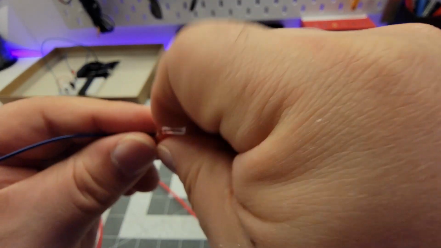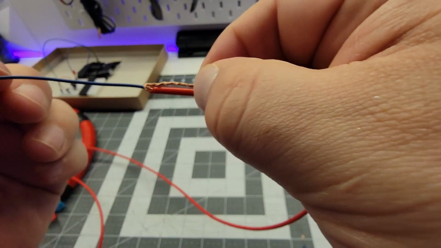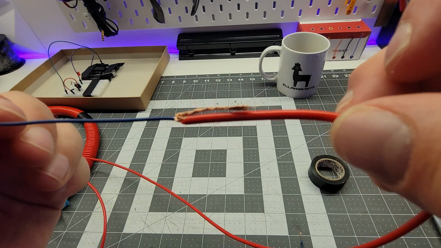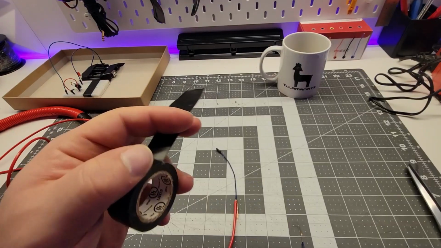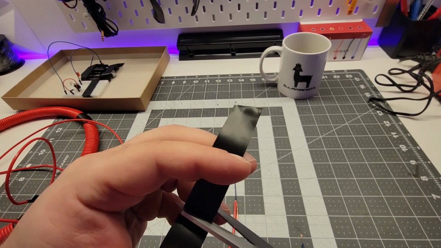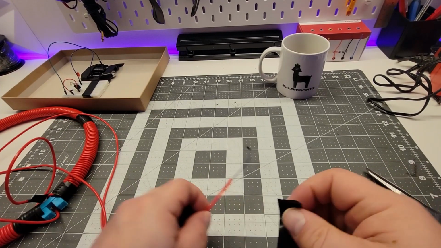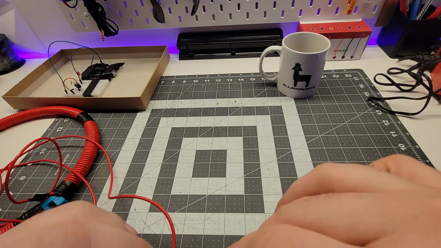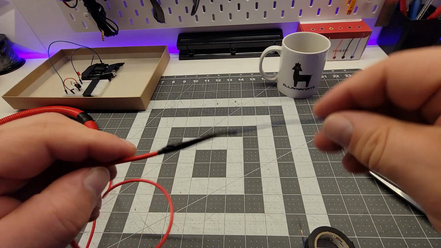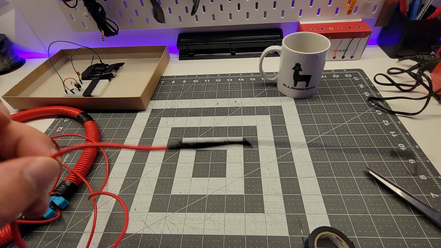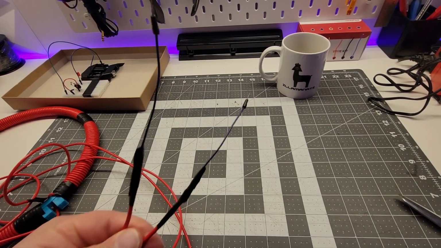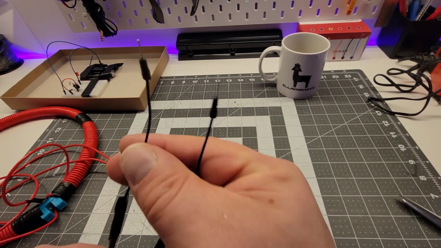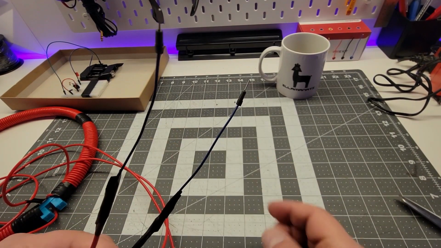And then lay that down to the wire itself. Take a piece of your electrical tape, cut it off, and then wrap up that wire. And it doesn't need to be pretty, it just needs to be insulated. And now that we have both of our ends spliced in with jumper leads, we can go on to the next portion.